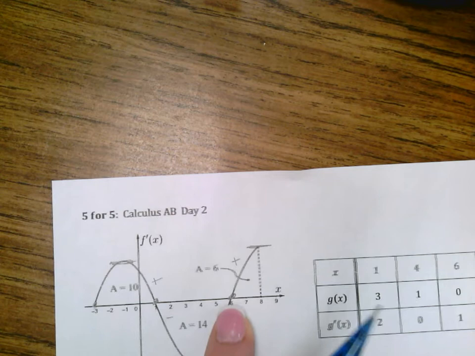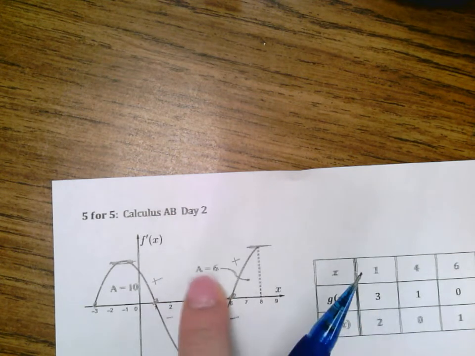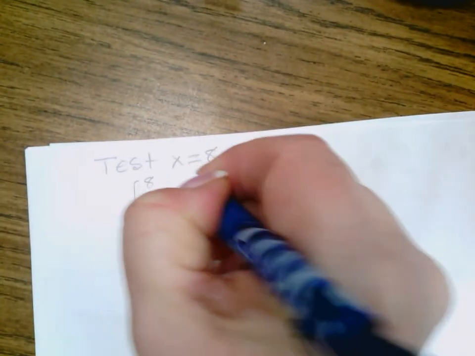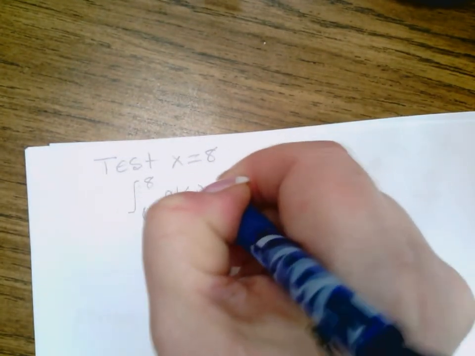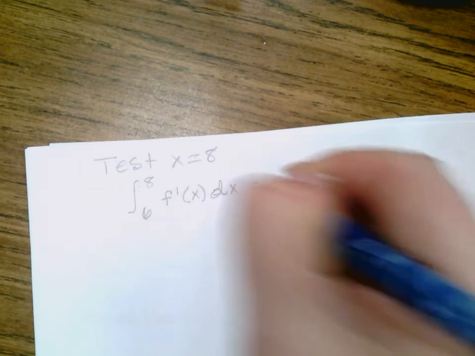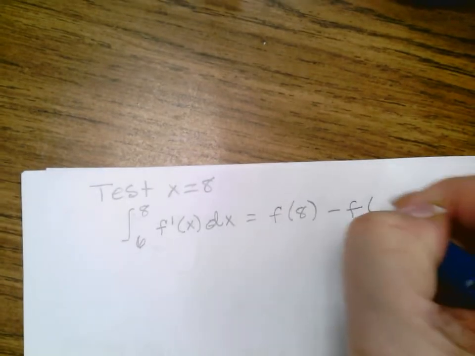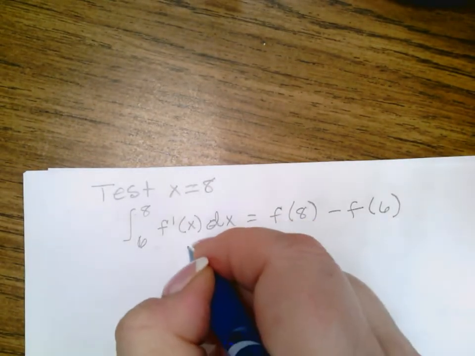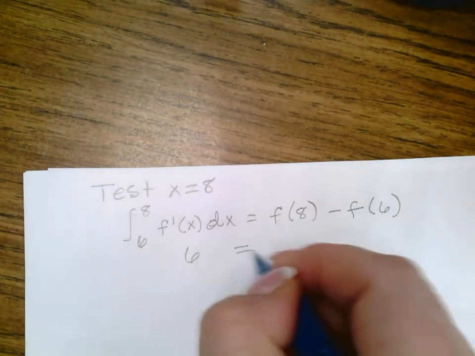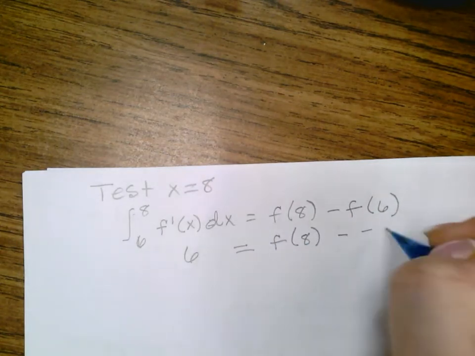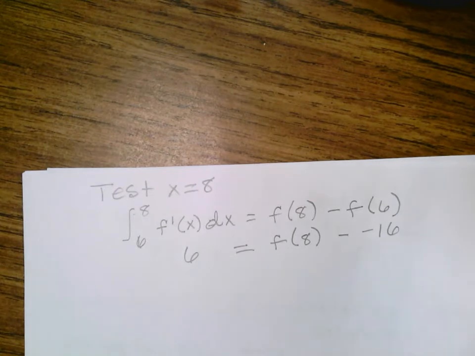I could do 6 to 8 here. So I could do the integral from 6 to 8 because I know that area is 6. Let's do that. Might be a little calmer. So that would be f of 8 minus f of 6. That area they gave us to be 6. We don't know f of 8. We know f of 6 from the last part, -16.